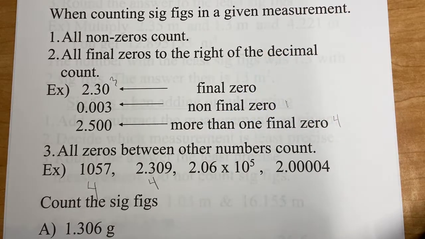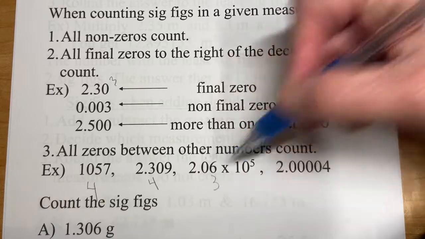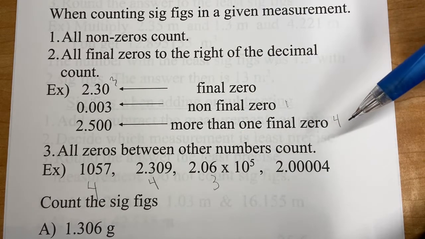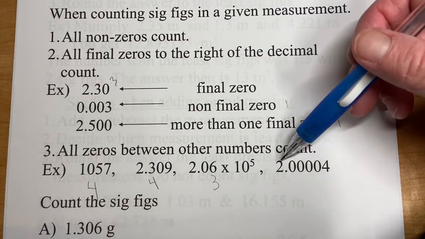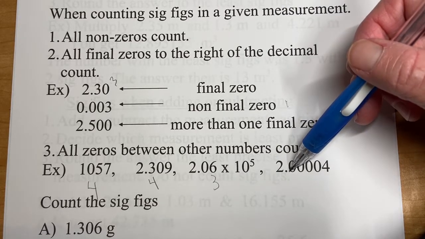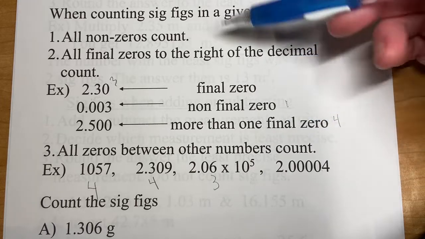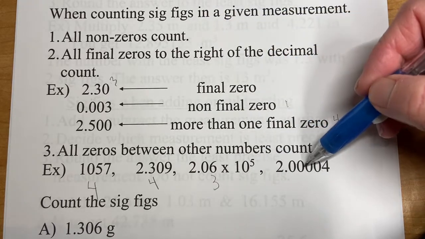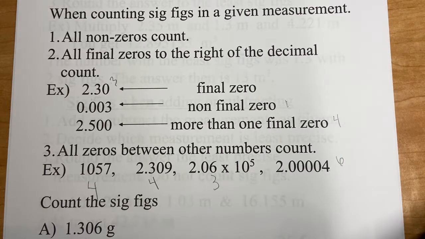Don't change a number that's in scientific notation, leave it alone. Just look at the 2.06, that 0 is in between, there are 3 sig figs. This number here, whatever measurement this is that somebody had, they had some tool that could do this. These zeros are to the right of the decimal, they are not final, but they are in between. So 1, 2, 3, 4, 5, 6 sig figs.